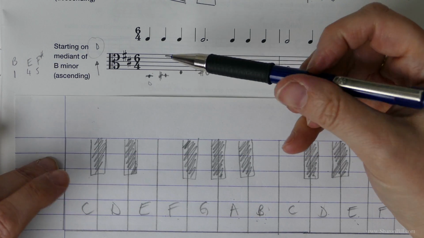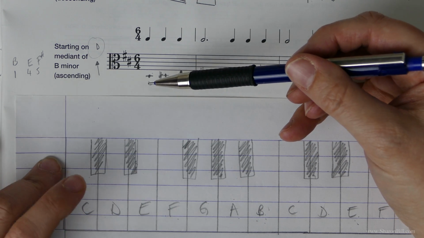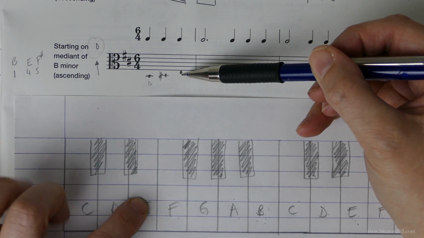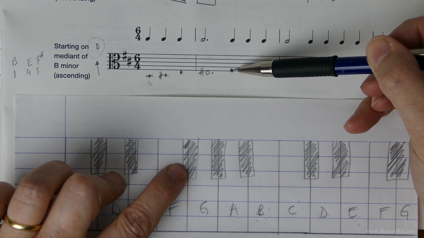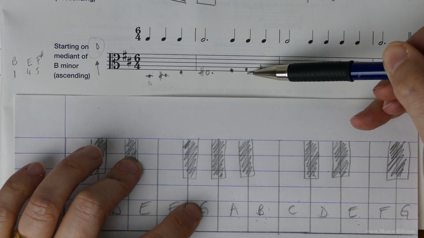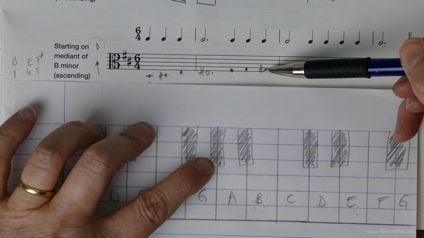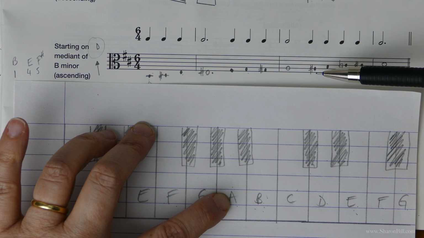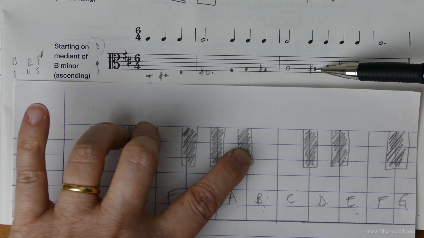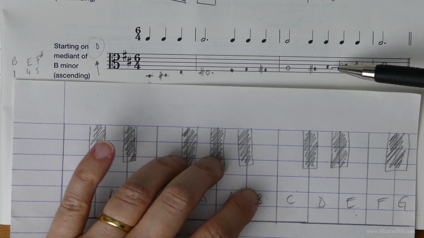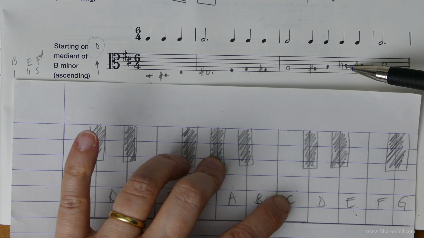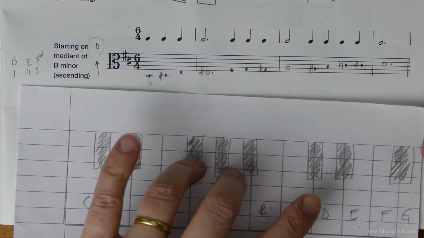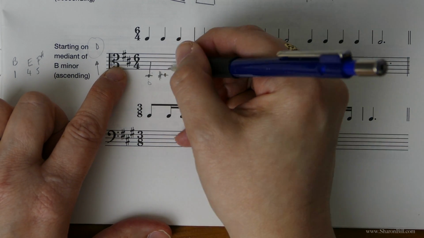So let's just check that through. So we're starting on the submediant, which is D, D sharp, E, E sharp, F sharp is the key signature, G, G sharp, A sharp, B, C natural, C sharp, D. There we go. So we've just got some stems to pop in now.